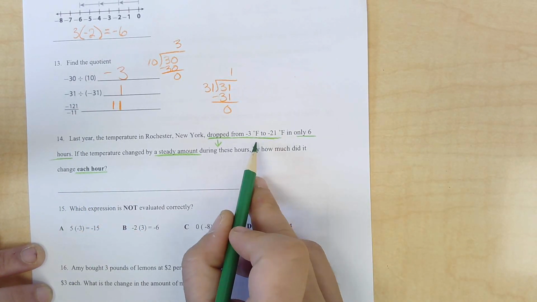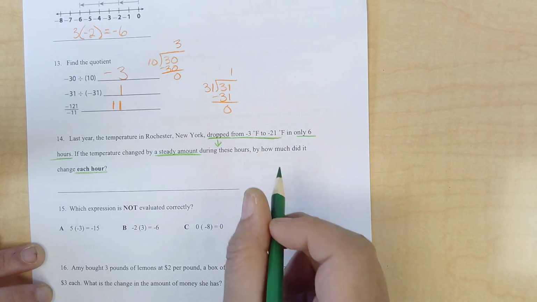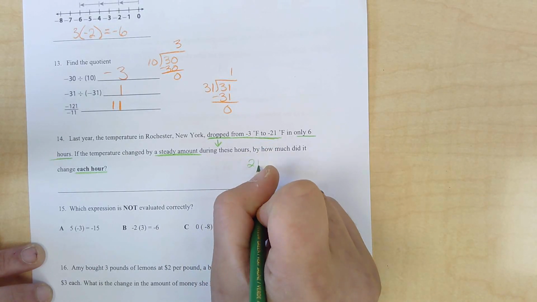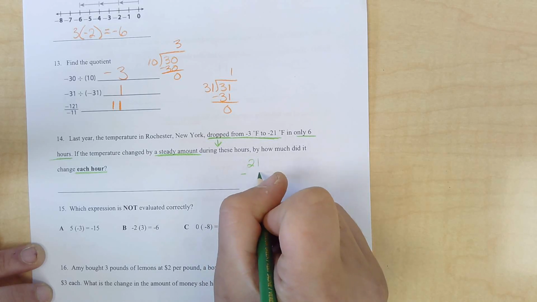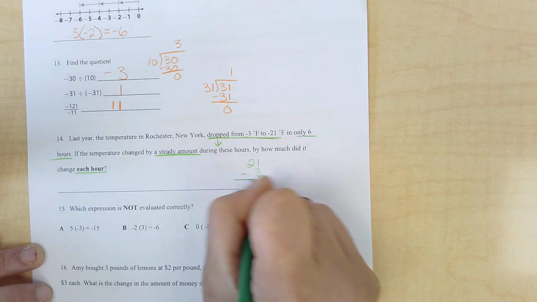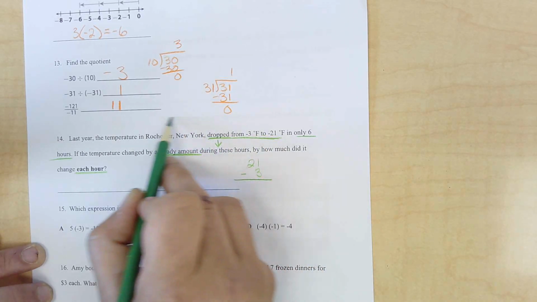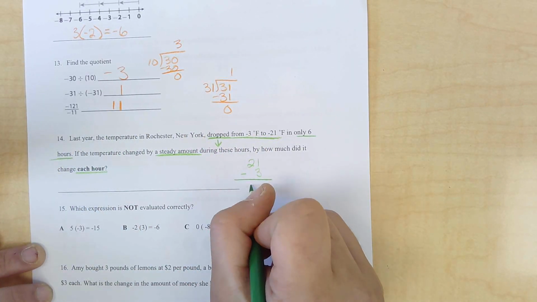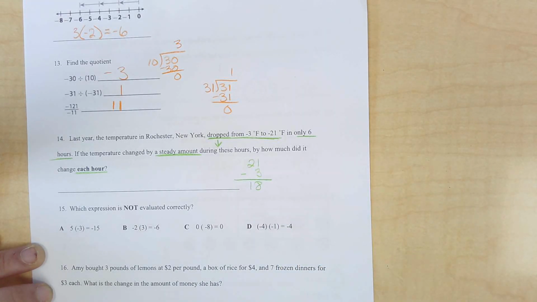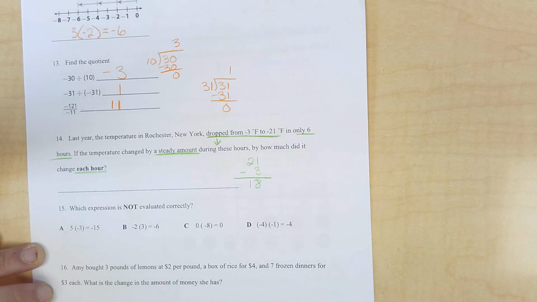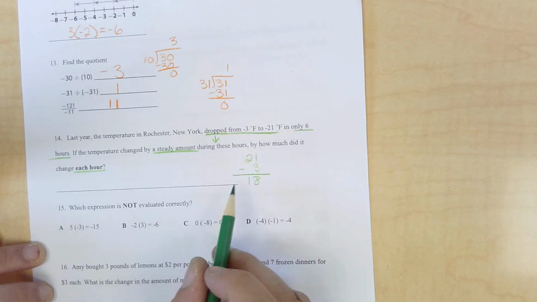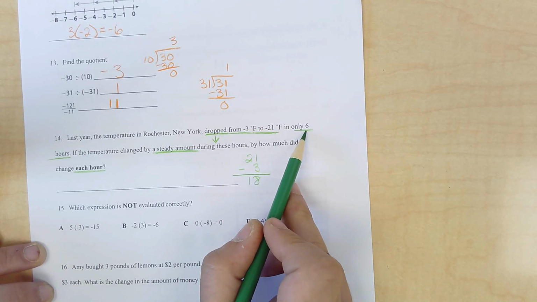Okay, so it dropped from negative 3 to negative 21. We're going to find the difference between 21 and 3. But because it went from a negative to an even further negative, our answer will be negative. So 21 minus 3 is going to be 18. But we're trying to figure out how many degrees each of those hours it actually changed.